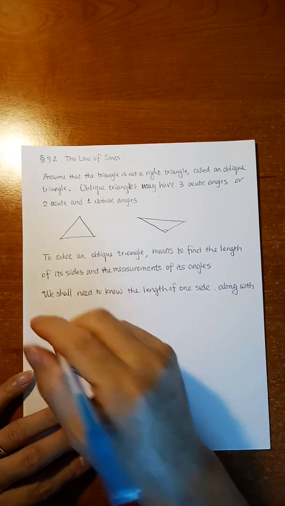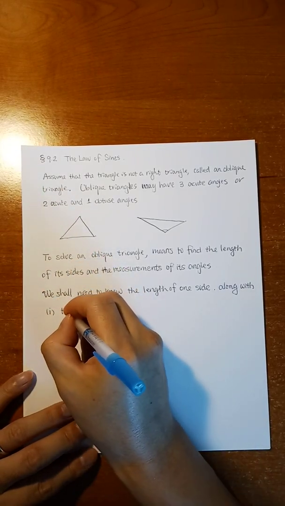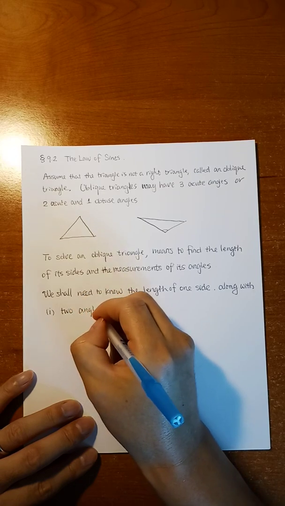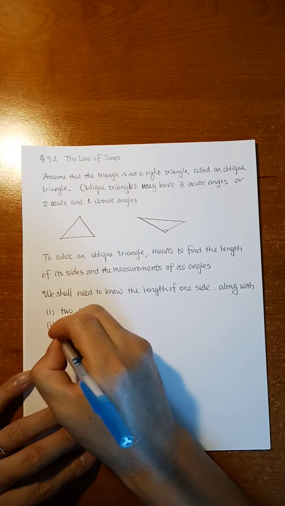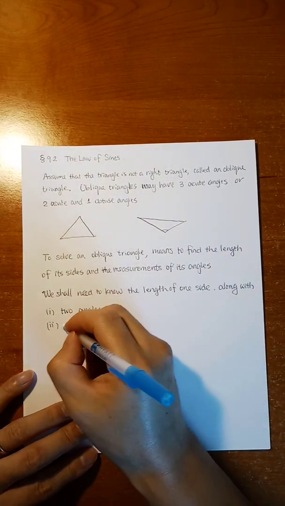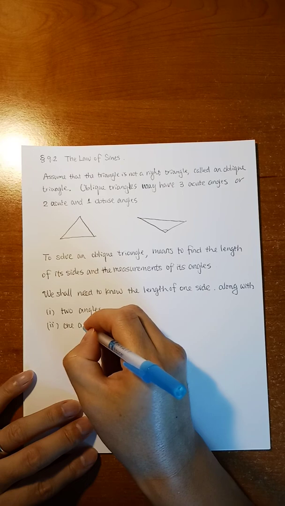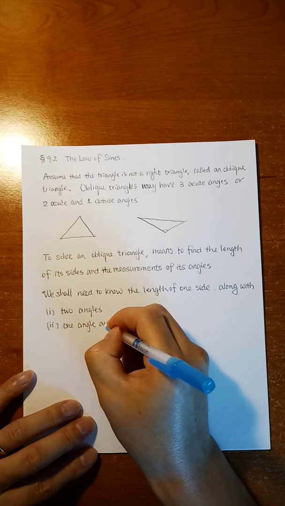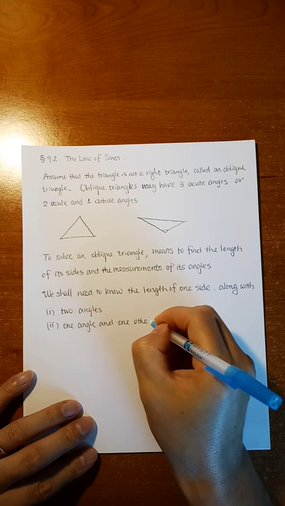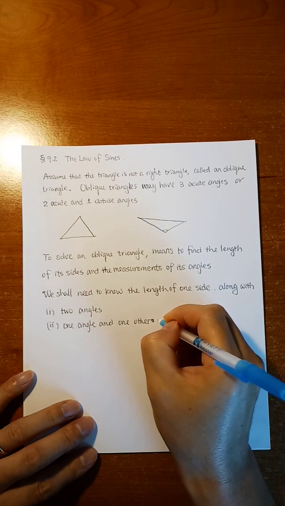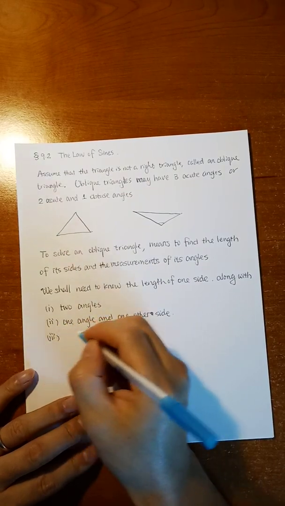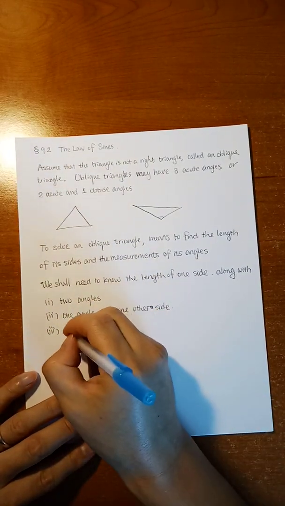there are several cases. Case 1, one side, two angles. Case 2, one angle and one other side. And case 3, the other two sides.